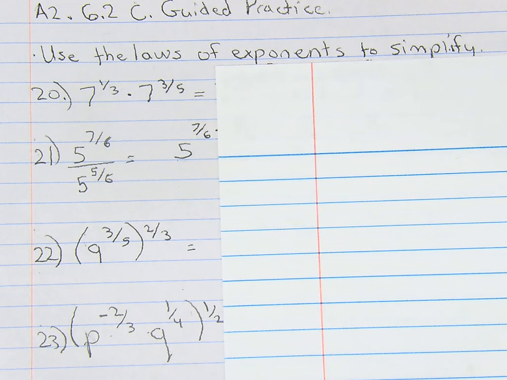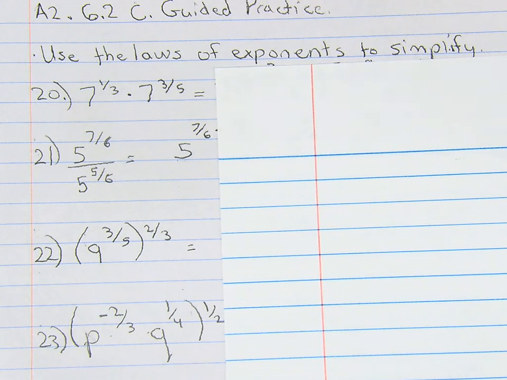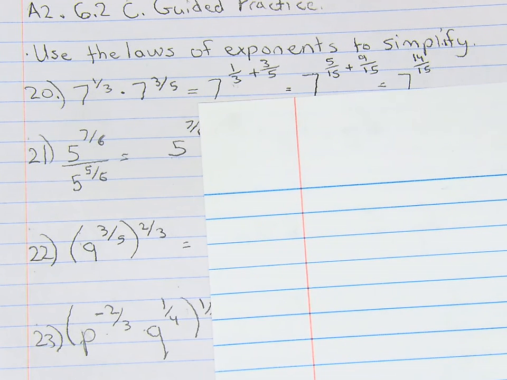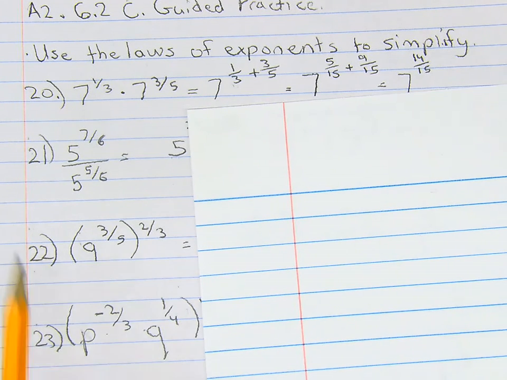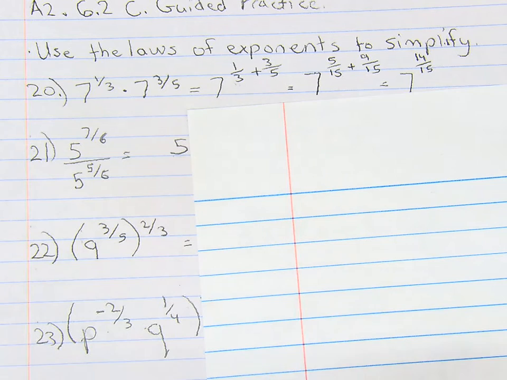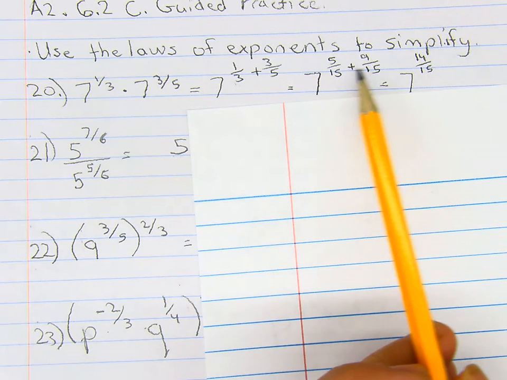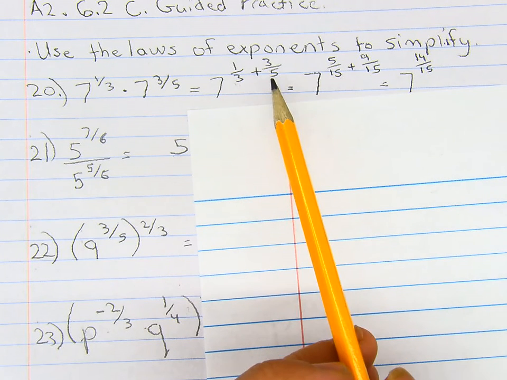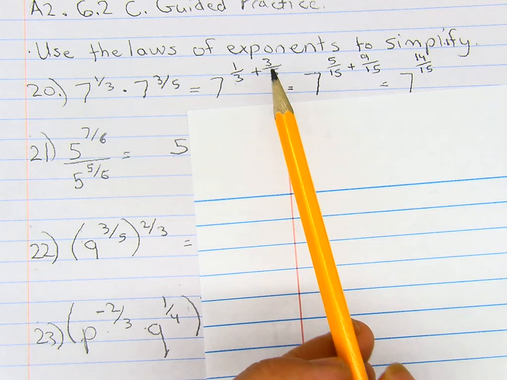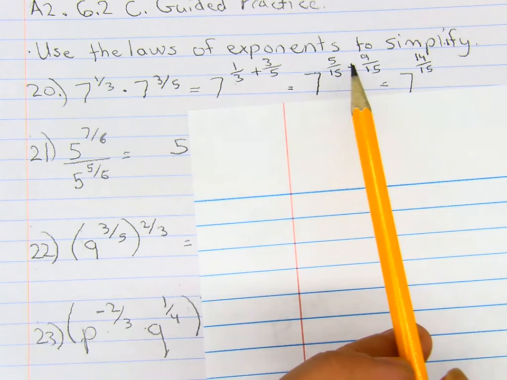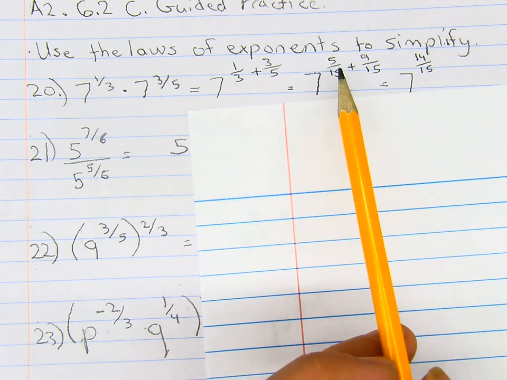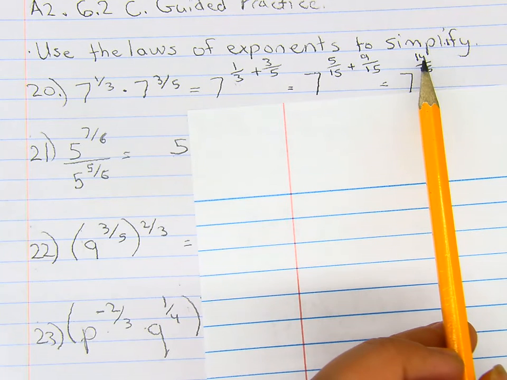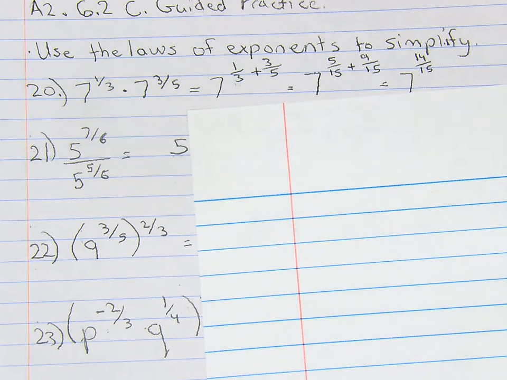So let's look at number 20. Hopefully you've already completed it by now. When you multiply, you add the exponents together. You have to find a common denominator. Basically, multiply this all by 5, this all by 3, and then you have a common denominator that you can add the numerators to and get your answer.